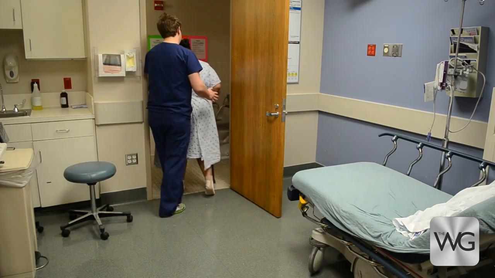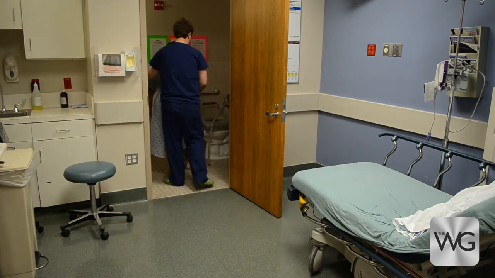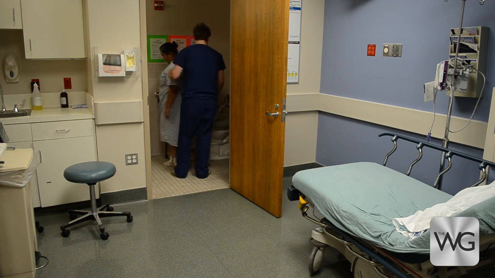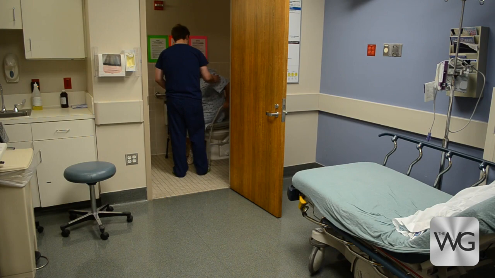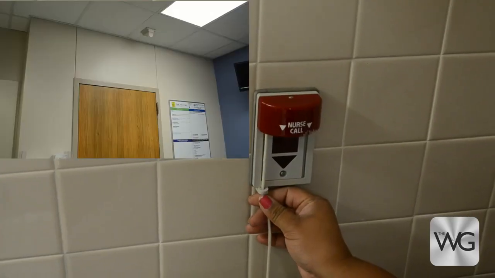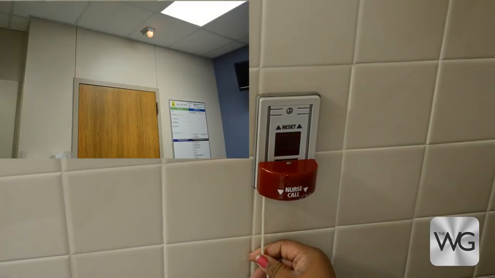Once all mobilization challenges are completed, the patient and caregiver will walk together into the patient restroom. The patient is instructed to activate the call light when finished, so the caregiver may escort the patient back to bed.